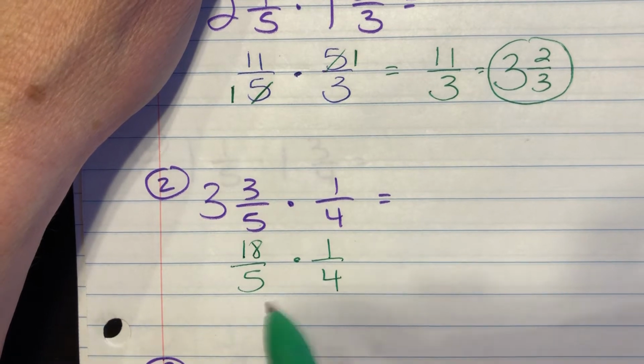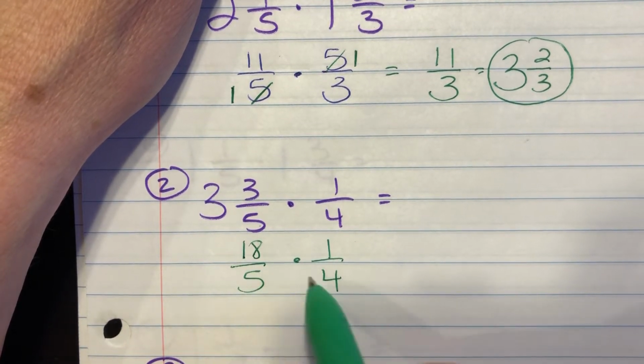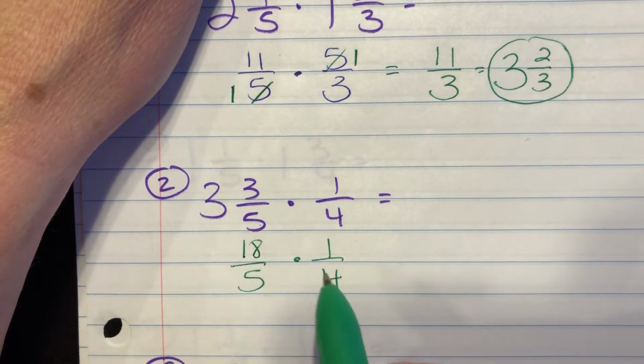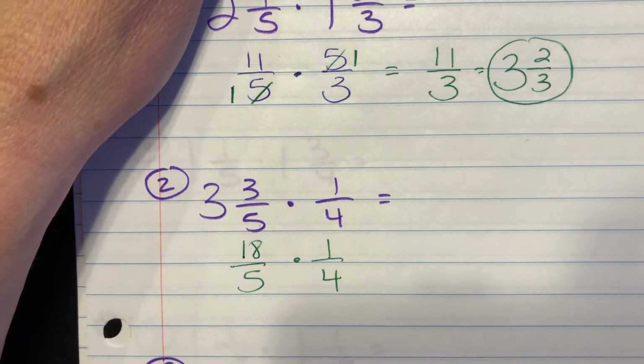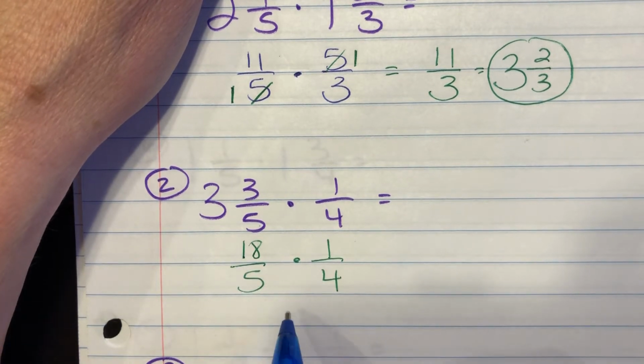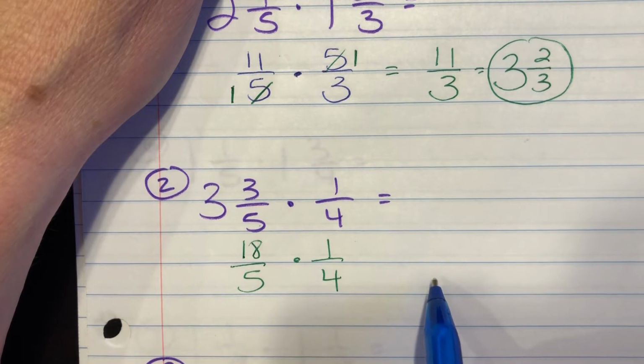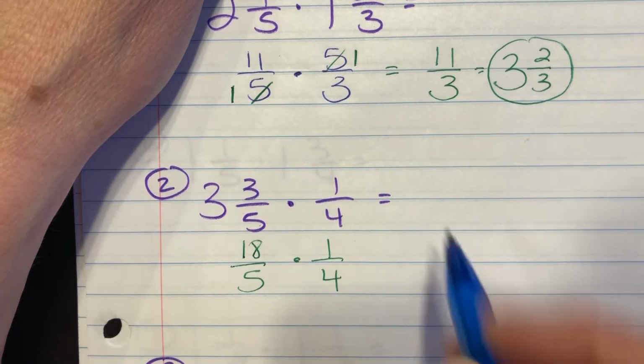Now you take a look. 1 and 5, I can't do anything. Now 18 and 4, I can. It's not 4. I know 4 times 4 is 16, but 4 and 18 are both even. 2 goes into both of those. So you could have divided them both by 2. If you wrote 18/20 and simplified it down, that's fine also. Okay, you'll get the same answer as me.